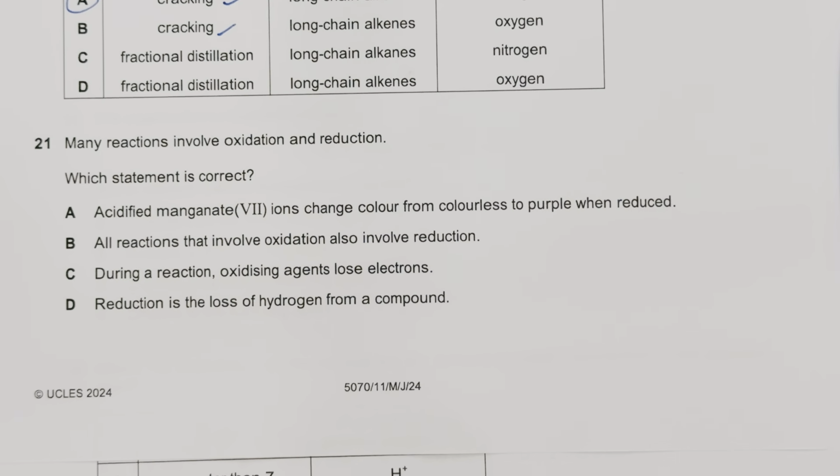Question number 22 is that the equation for the reaction is shown. Which statement about this reaction is correct? Bromine ions are oxidizing agent. Bromine is reducing agent. Bromine is a reducing agent because bromine is causing the reduction. So option number B is the correct answer.